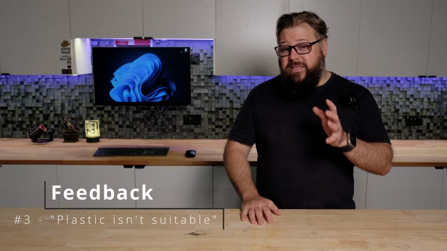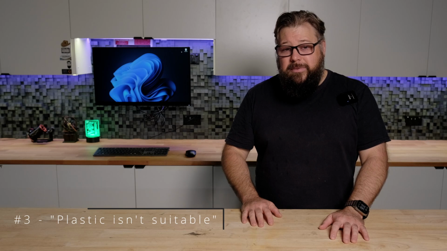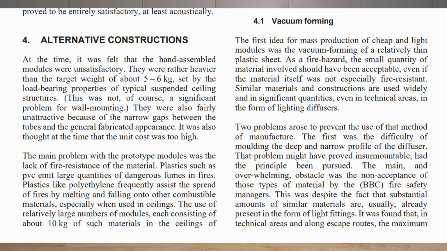3, it needs to be made of foam or wood, and again, that's just not true. The original BBC white paper talks about different ways to manufacture these panels, and vacuum forming was one of the ways they thought about. And if vacuum form plastic works just fine, then even more rigid 3D printed plastic is going to be just fine.